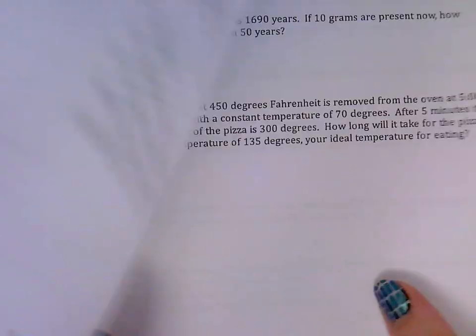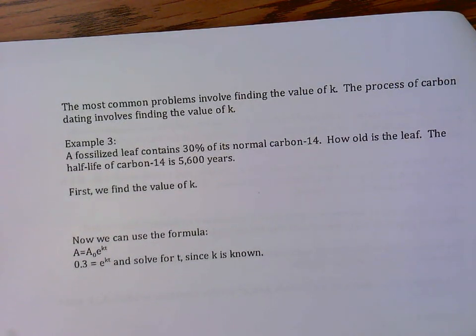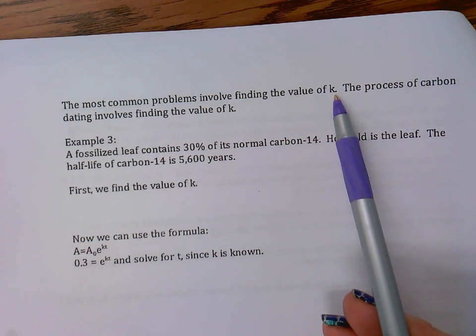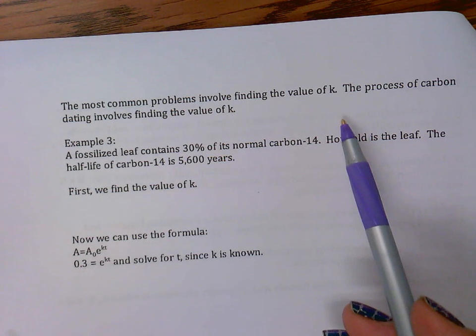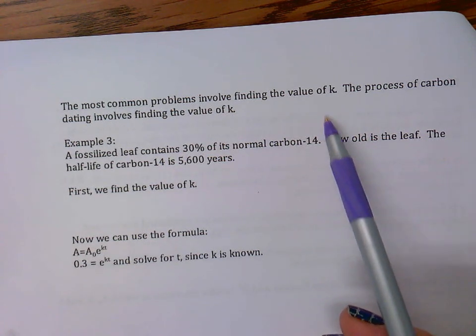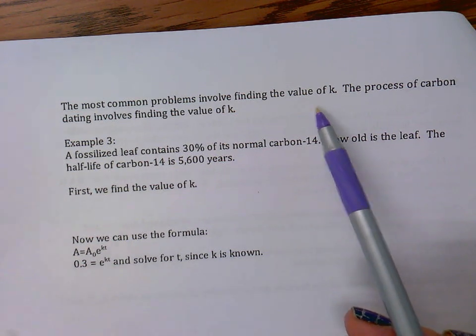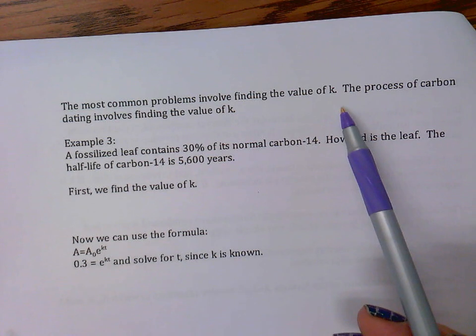All right, so you're starting to get more familiar with the equation and what the parts of it are. So now the most common problems involve finding the value of K. Because if you think about it, if you've got some bones of whatever type of animal or human, and it's in a different condition, lost in the desert, under sand, under the ocean, in ice, right? The K value is going to be a different rate of decay over time.